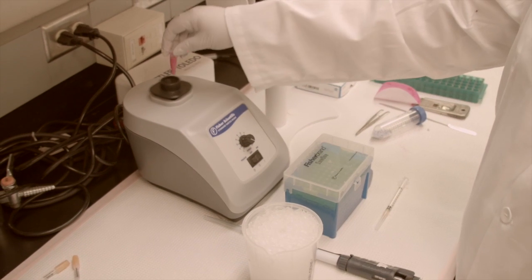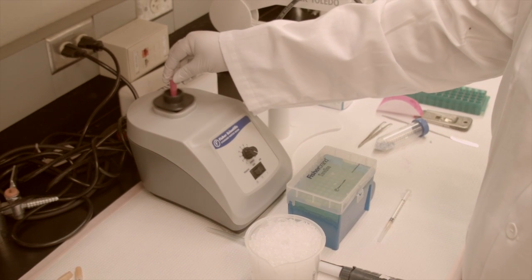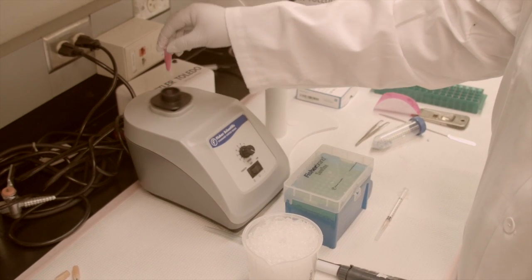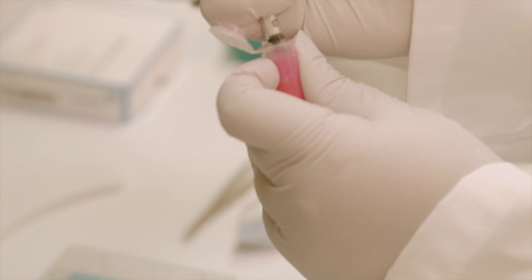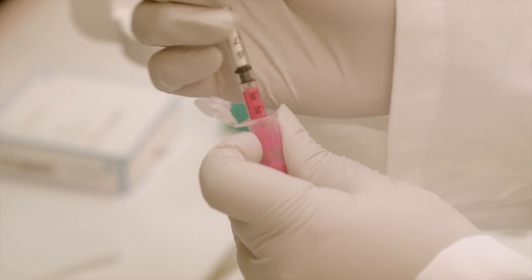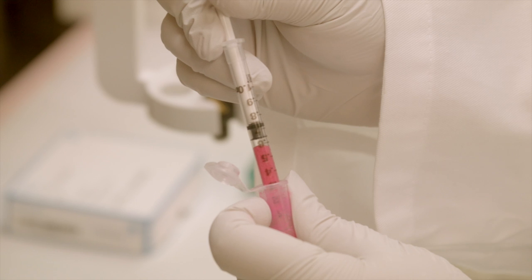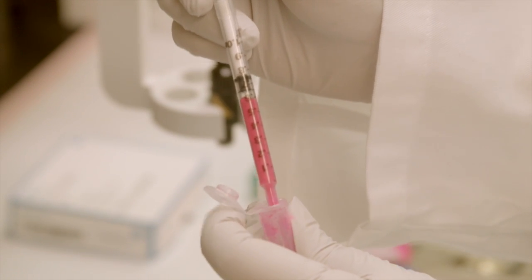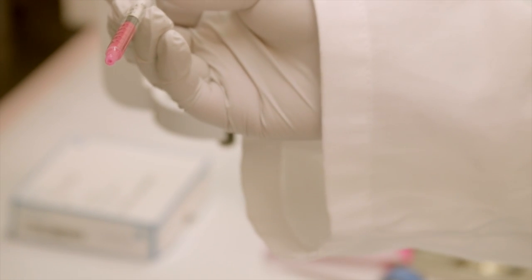Occasionally, the nanoparticles may need to be vortexed to maintain suspension. Load the nanoparticle solution into a 1 milliliter syringe. Place a needle on the syringe and remove any air bubbles before use.